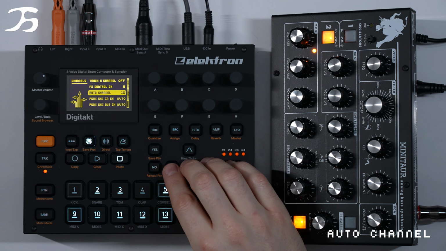If an external MIDI keyboard connected to Digitakt sends MIDI data on this channel, the keyboard will control the active track. This can be useful if you want to quickly change between active audio tracks and play a different sound. The Digitakt also uses auto channel to record the MIDI tracks from the external MIDI controllers.